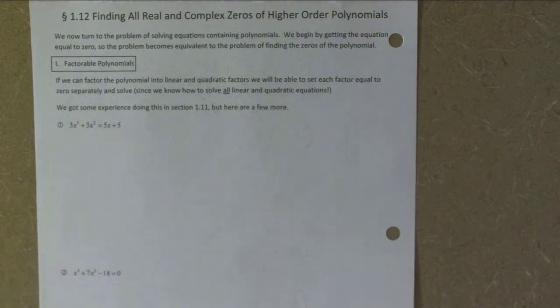Okay, class, we're starting 1.12, finding all real and complex zeros of higher order polynomials. We now turn to the problem of solving equations containing polynomials. We begin by getting the equation equal to 0, so the problem becomes equivalent to the problem of finding the zeros of the polynomial. So we have number 1, factorable polynomials.